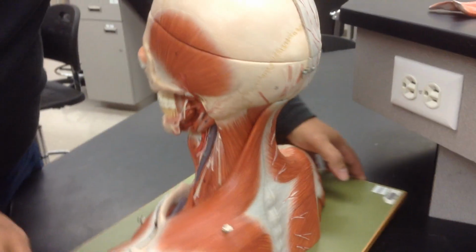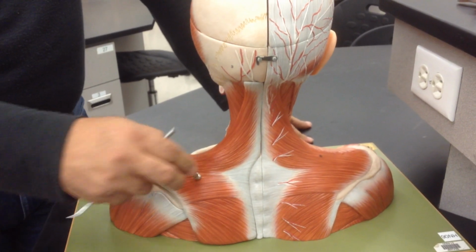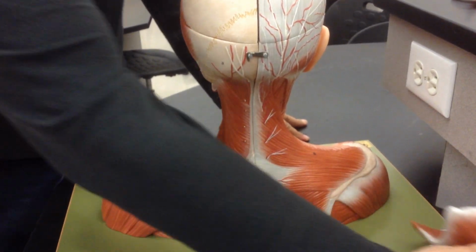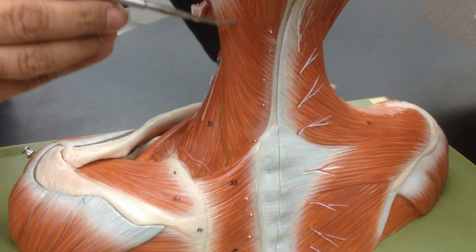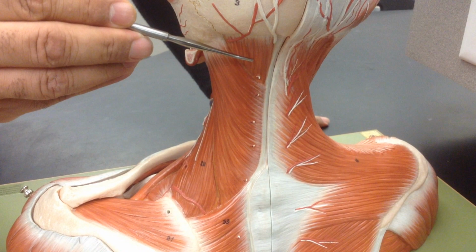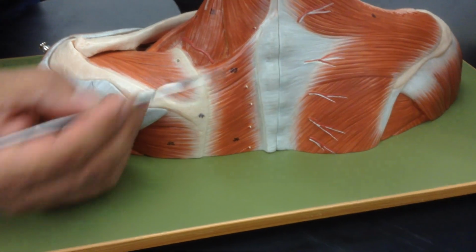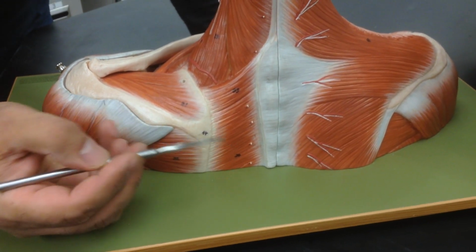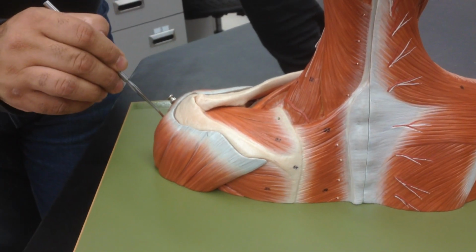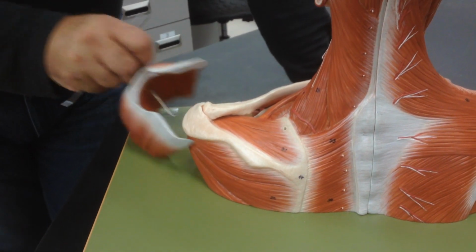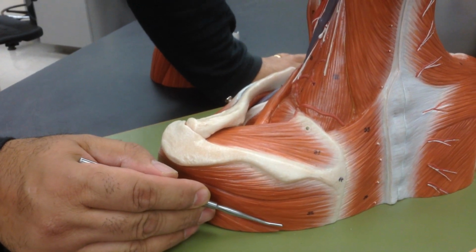Then, as you go to the back, you can see the trapezius muscle. If I remove part of the trapezius muscle, I can expose the levator scapulae, the spinalis capitis, and the semispinalis capitis a little better. Then there are a couple of muscles here: the rhomboid minor and the rhomboid major. We can also see the supraspinatus muscle and parts of the deltoid muscle in this section. If I remove this deltoid part, you can see part of the infraspinatus muscle.